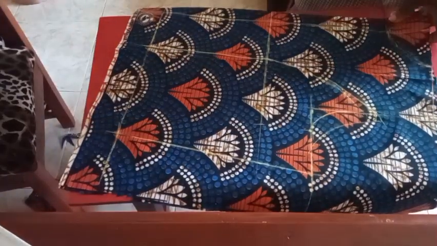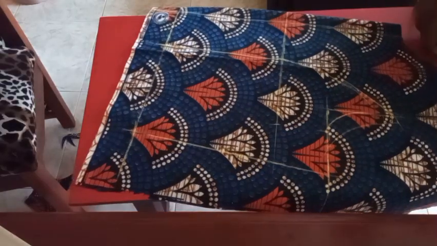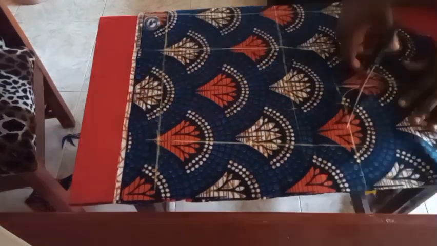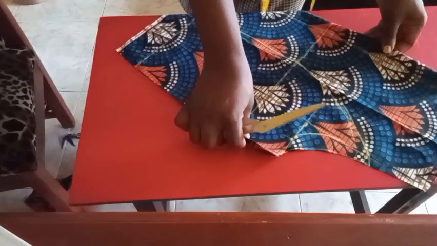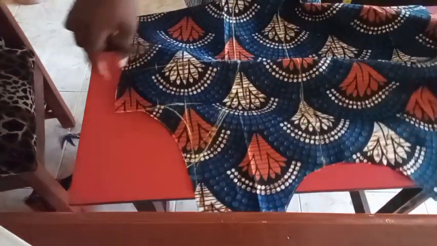This time around, I won't be cutting it into pieces the way I did with the front. I'm just going to cut the neck, the side, the armhole, and the down part. Then I'll open it up and then cut out the asymmetric sleeve. So just watch me do.